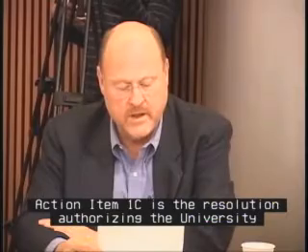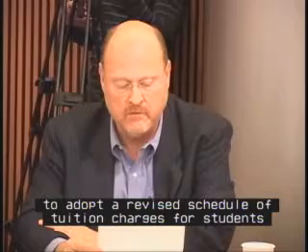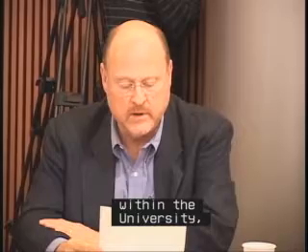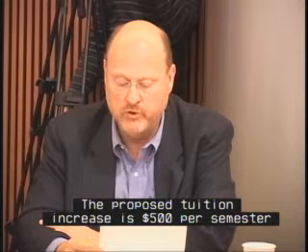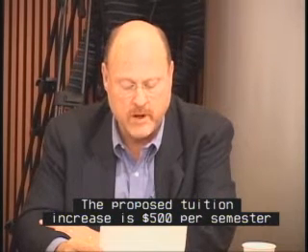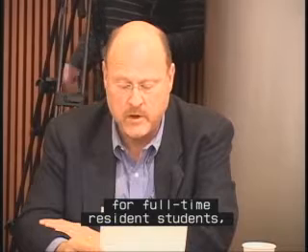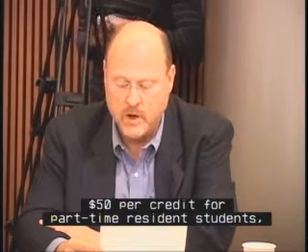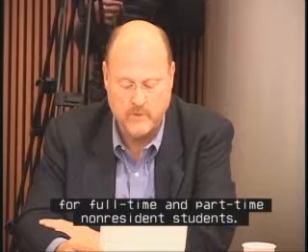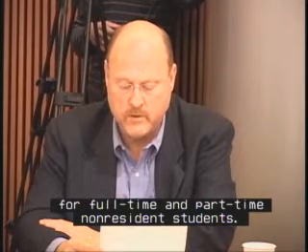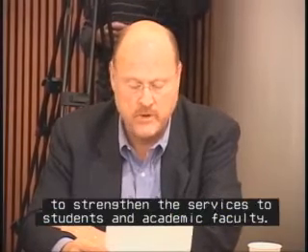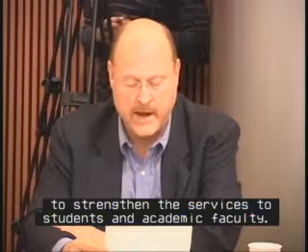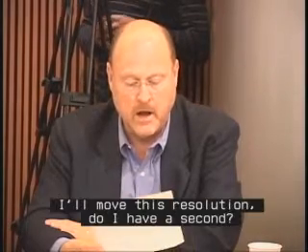Action item 1C is the resolution authorizing the university to adopt a revised schedule of tuition charges for students enrolling in the Master of Social Work programs within the university effective spring of the 2011 semester. The proposed tuition increase is $500 per semester for full-time resident students, $50 per credit for part-time resident students, and $35 per credit for full-time and part-time non-resident students. The increased tuition revenue will be used solely to support the MSW programs to strengthen the services to students and academic faculty. I'll move this resolution.